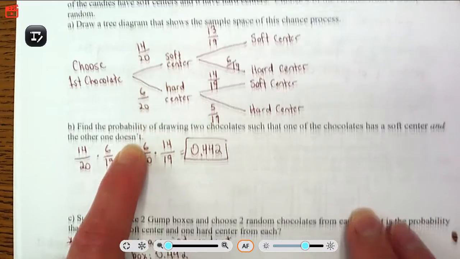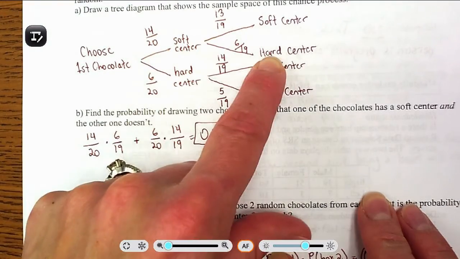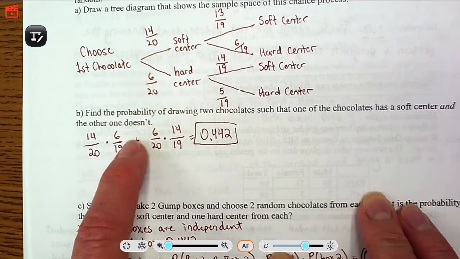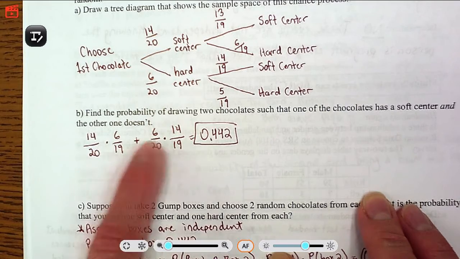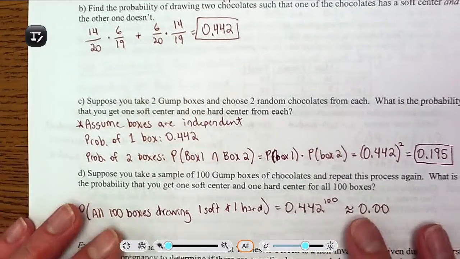Okay, so find the probability of drawing two chocolates such that one of the chocolates has a soft center and the other one doesn't. So that can happen in two ways. First a soft, then a hard, or first a hard, then a soft. When I say or, I mean plus sign, and when I say and, I mean multiplication, and there we go, 0.442 for the probability.